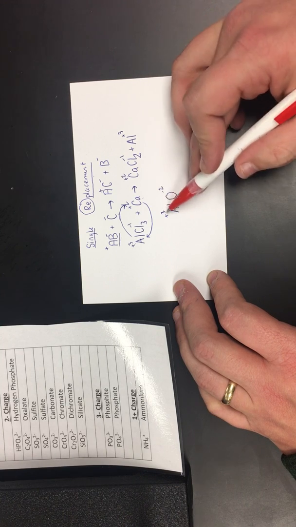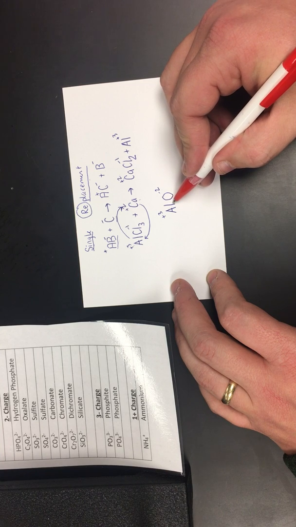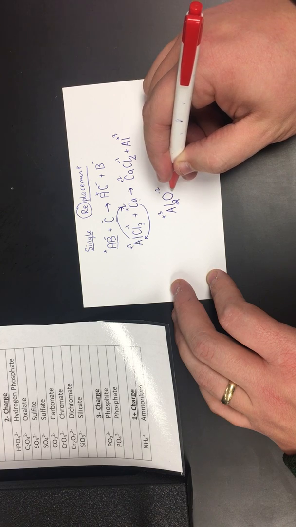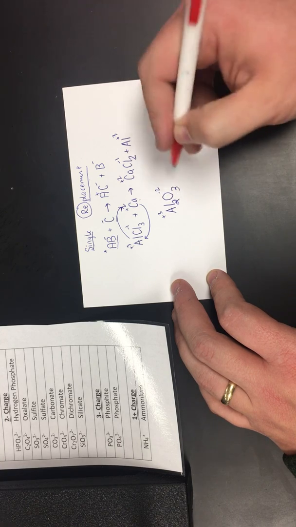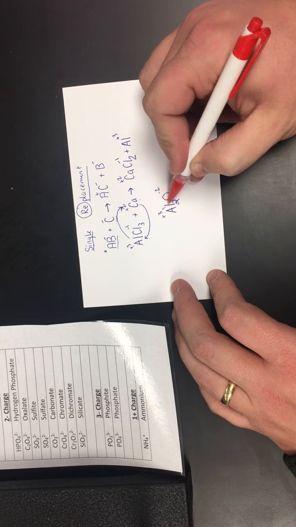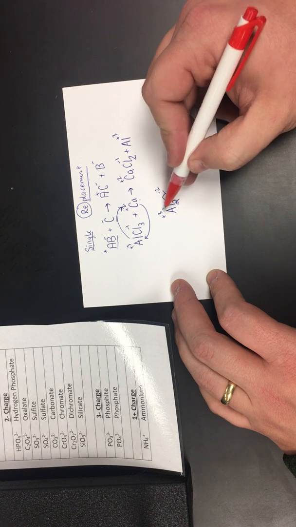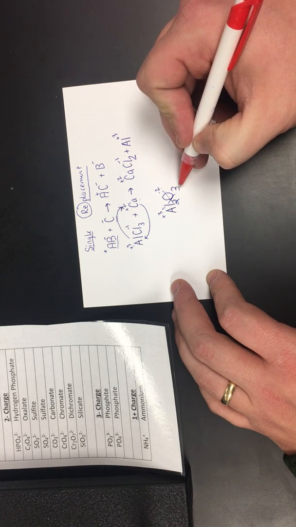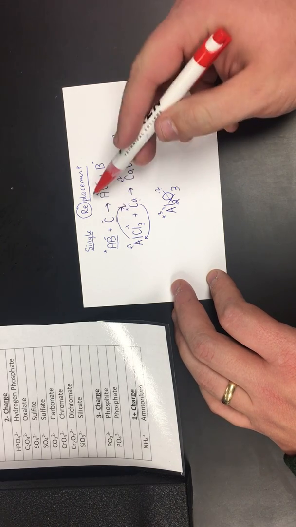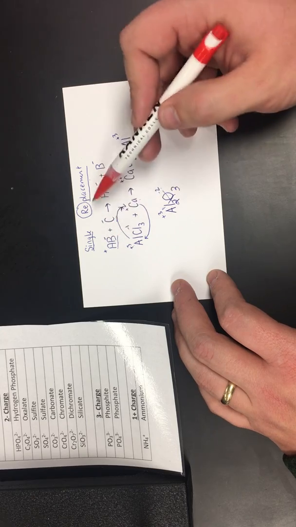Instead of figuring out how many of each one I have, if I simply crisscross, I put the 2 with aluminum and the 3 with oxygen, I'm going to end up with a balanced compound. So you can just crisscross these and it gives you your answer, right? Because +3 times 2, +6, -2 times 3, -6, and it's balanced. Okay? And remember, this is single replacement. We have a single element and a compound that gives away that type of reaction.